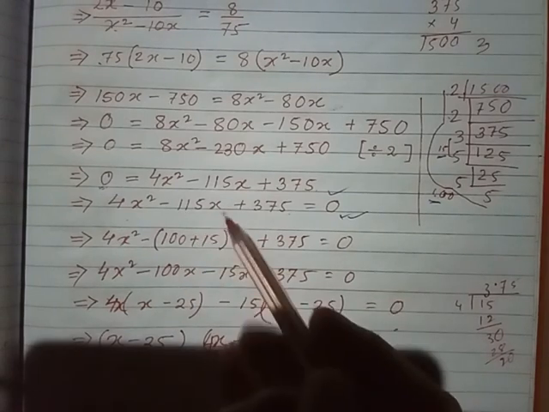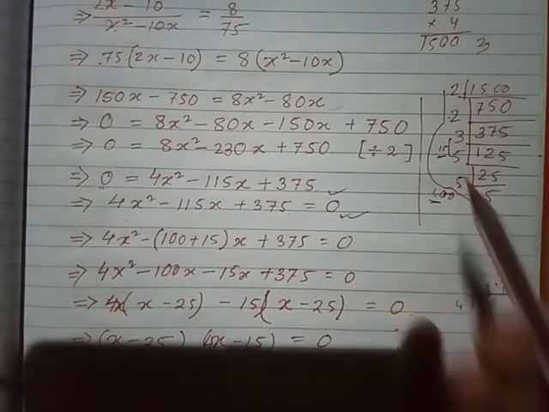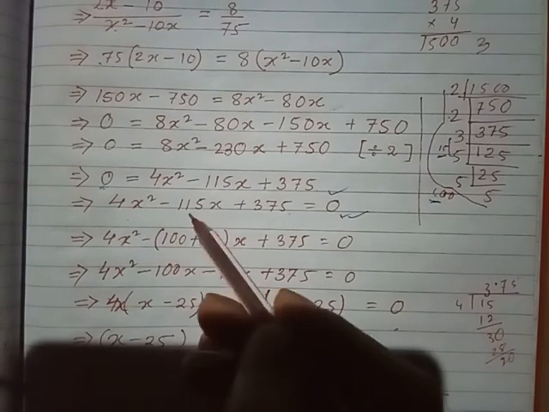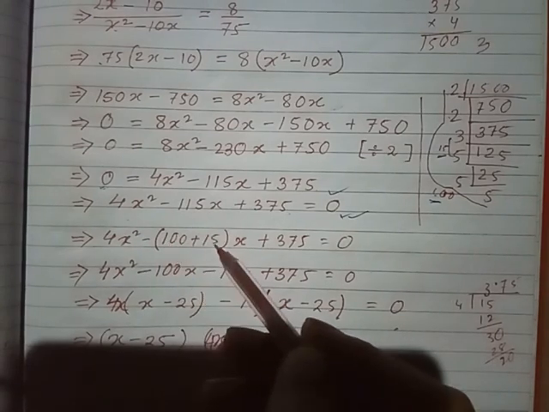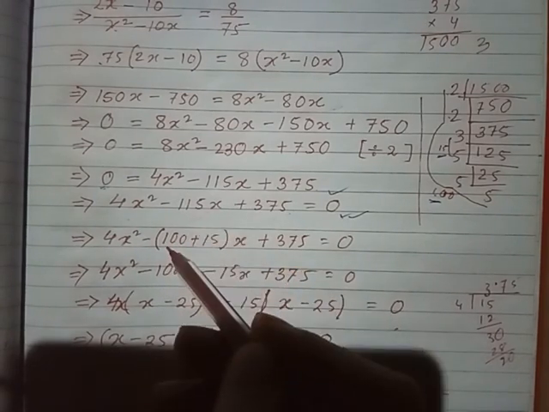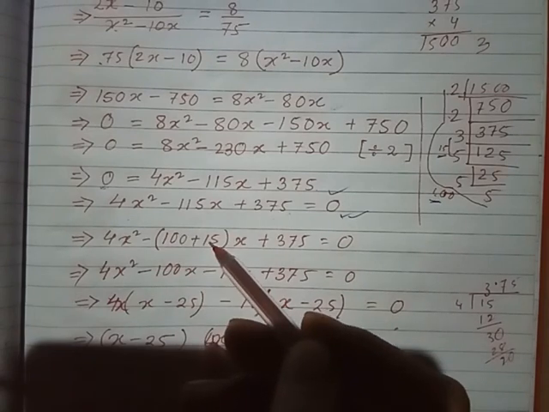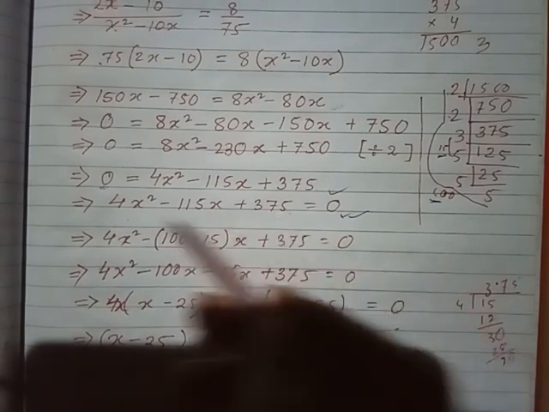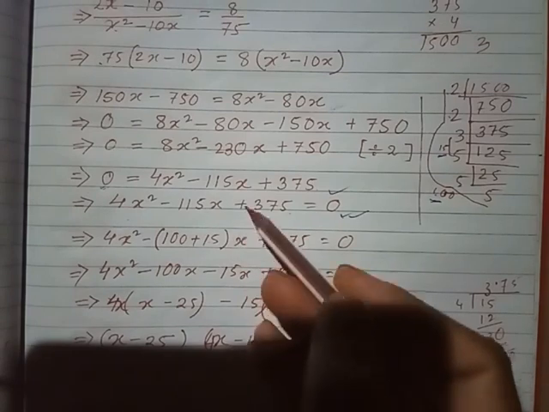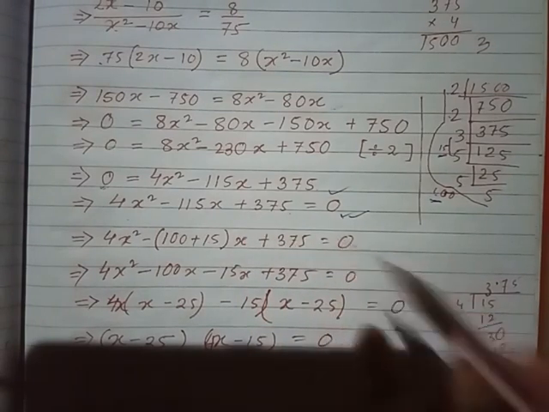So with the help of this factor I made here 100 plus 15. In place of 115 I wrote here 100 plus 15. Other things remain exactly the same, x is here, plus is here, 375 is here.